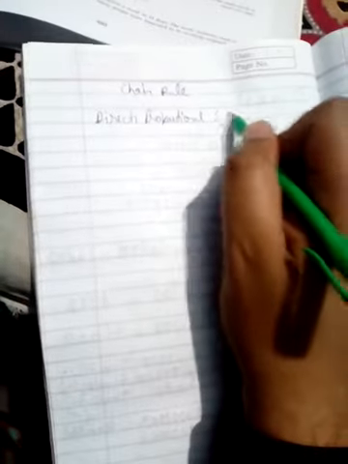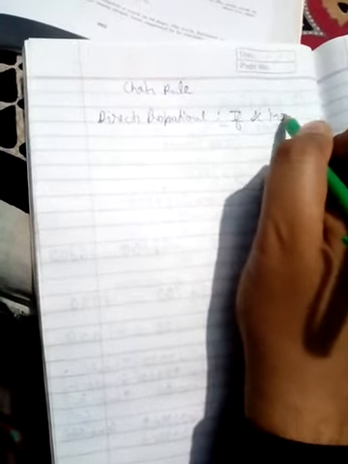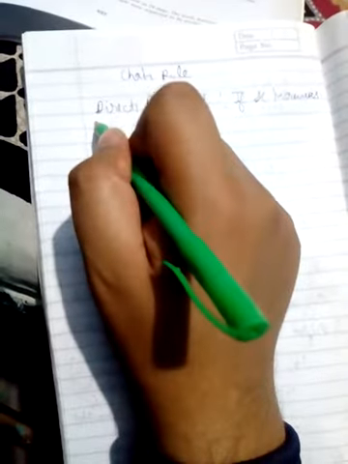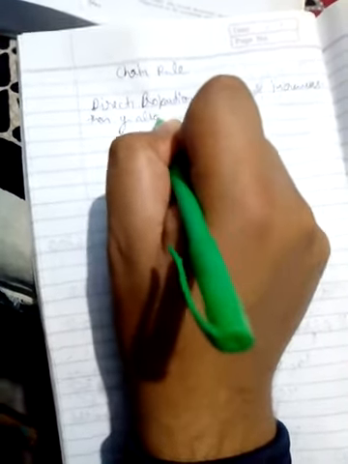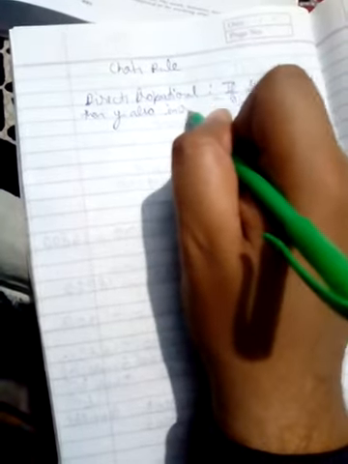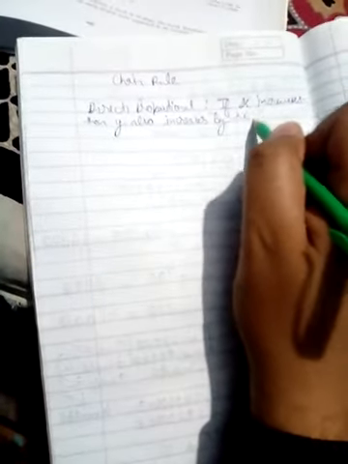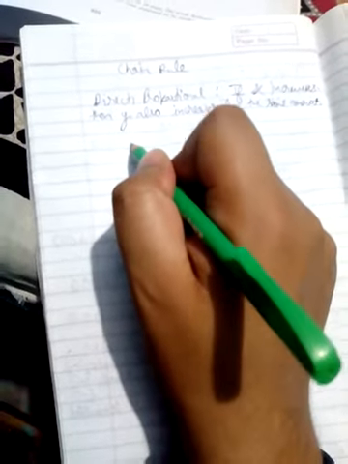It means if x increases, the quantity on the left hand side, then y also increases by the same amount. So it is obvious.